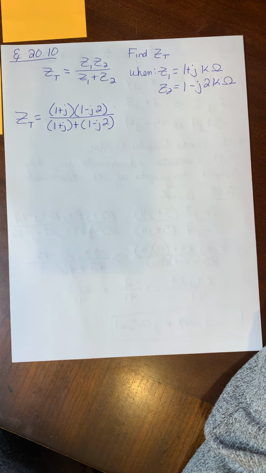First is 1 times 1. Outer is negative J2. Inner is a positive J. Last is negative J squared 2. Now we can add straight across because this is a plus. This will stay the same. So 1 plus J plus 1 minus J2.